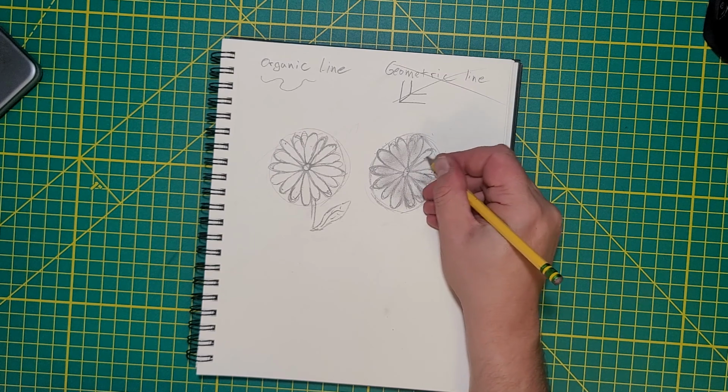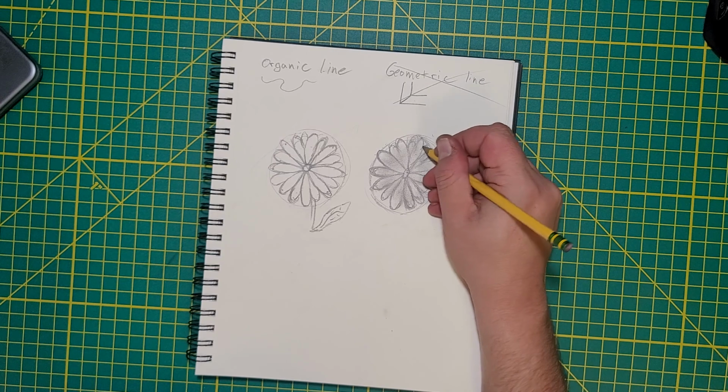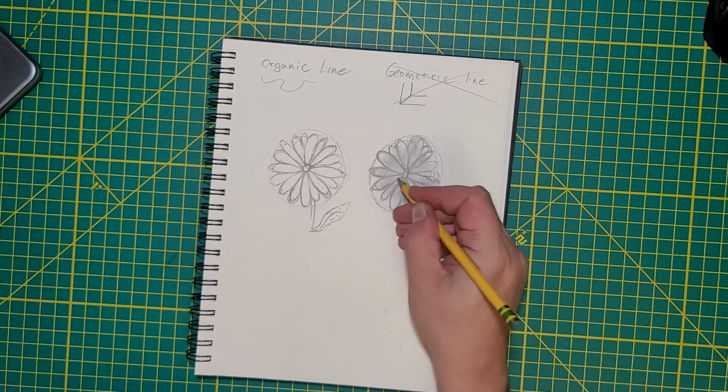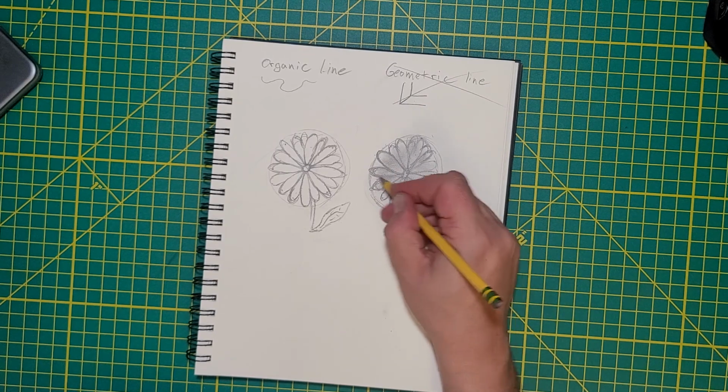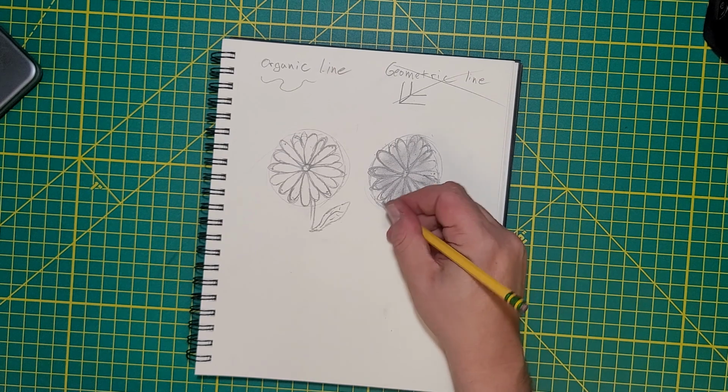Flesh this guy out. I think it'd be a little longer. And don't forget this little guy in the back. I'm going to go quickly back over these lines that I already did, that I smudged a little bit, because I like the look of this outline for this flower. Then I'm going to do the same thing with this one.